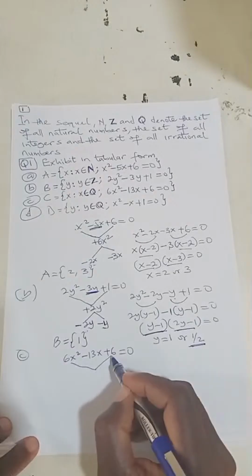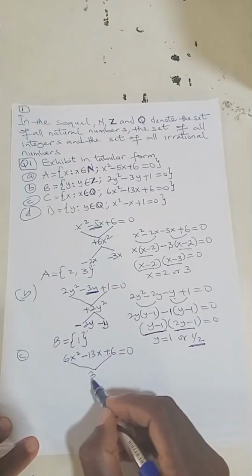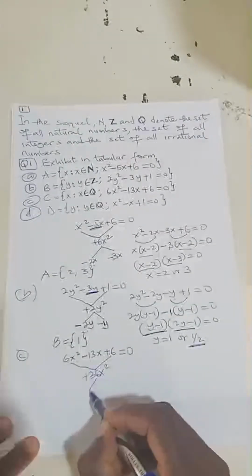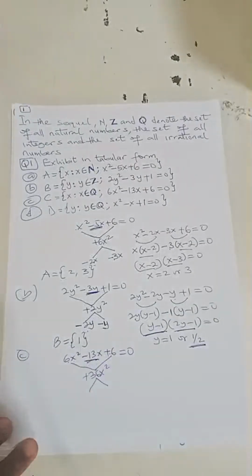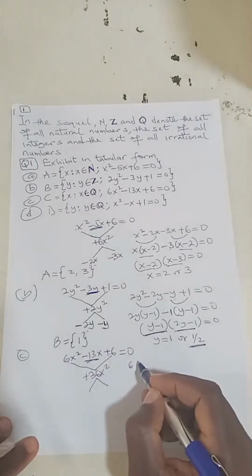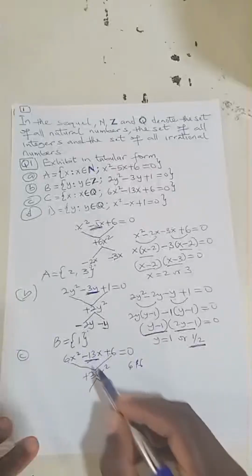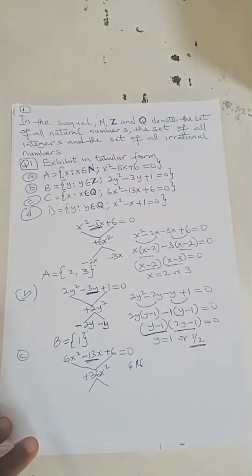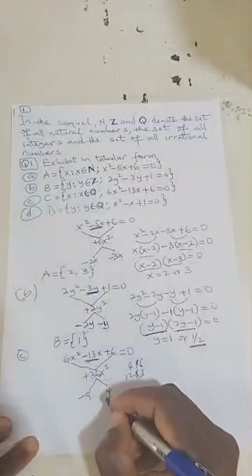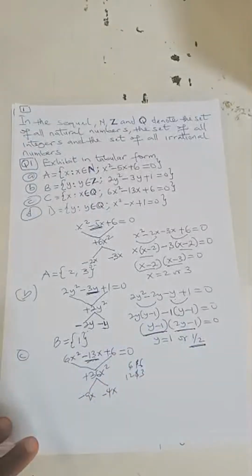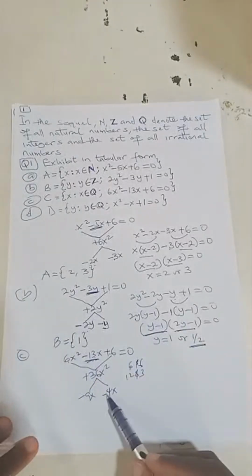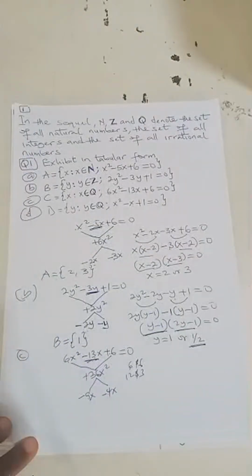Let's do our factorization. This one times this one, that's plus 36x squared. Two factors of 36 that can generate minus 13. That will be 6 and 6, but 6 and 6 cannot generate minus 13. 12 and 3 also is a factor, but it cannot give us minus 13. 9 and 4 will give us minus 13, and that will be minus 9, minus 4. And when you multiply these two together, it's going to give you plus 36x squared.